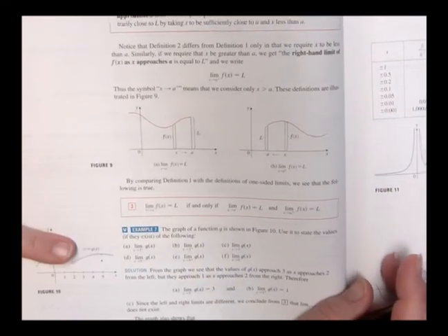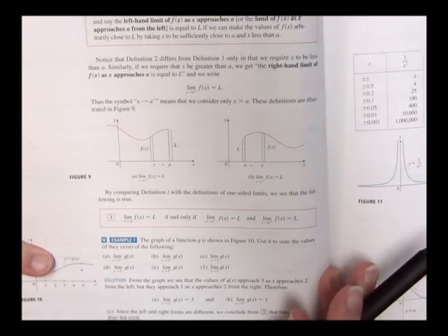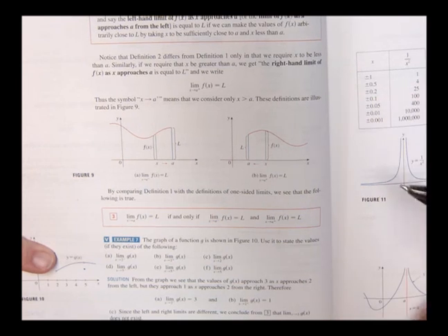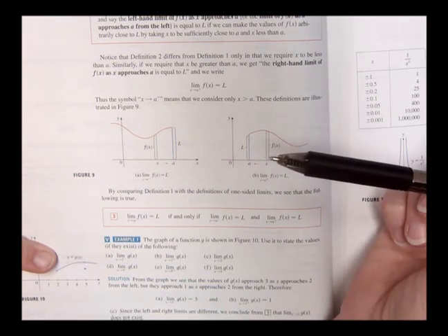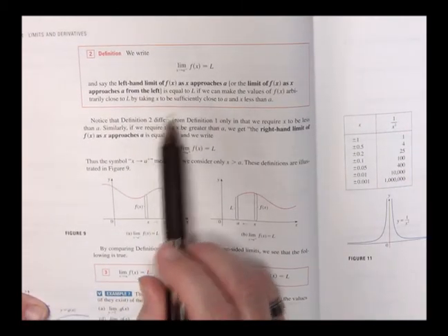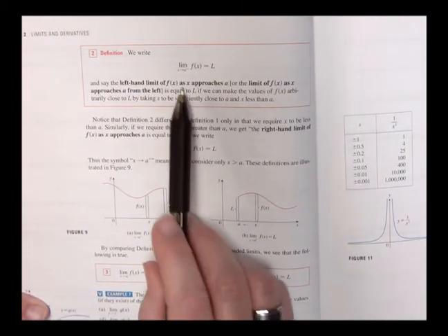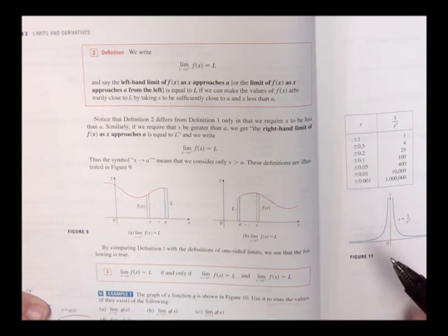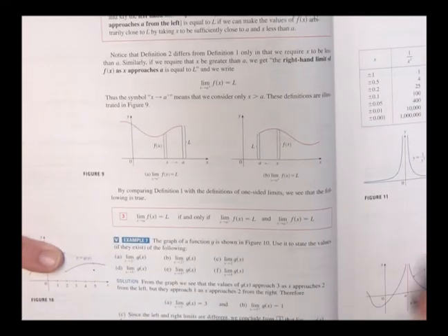If we do the right-sided limit, then we're going to be looking at it as it approaches greater than the number. Because we're looking at the left-sided limit, we're only going to be looking at the values smaller than. If we're coming from the right, it's going to be greater than. All right, so here are some examples of that.